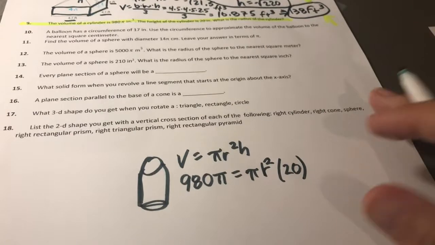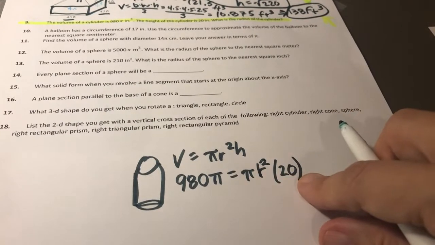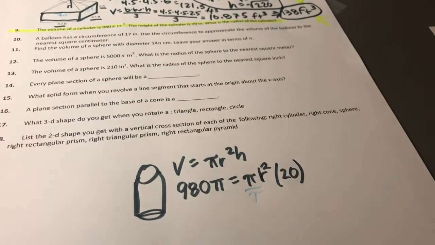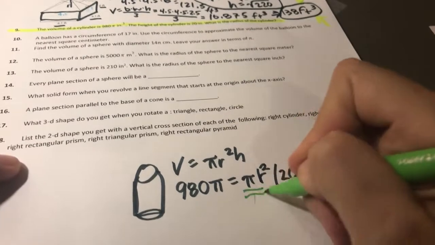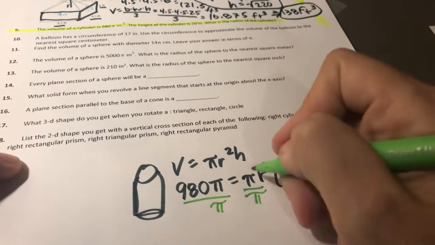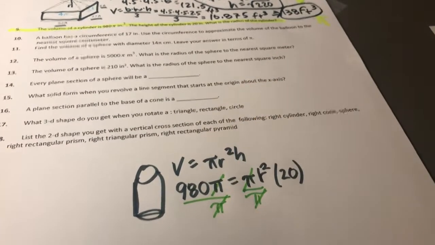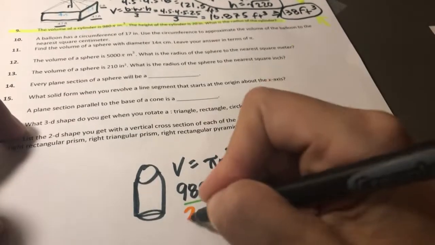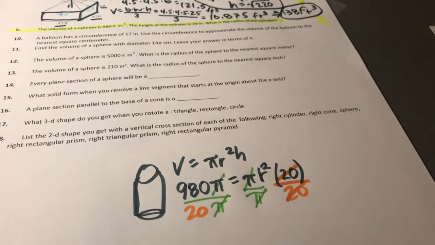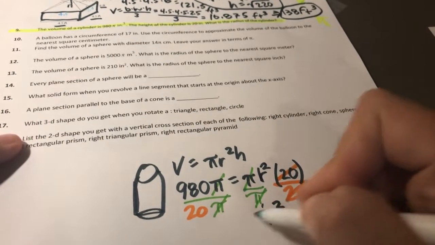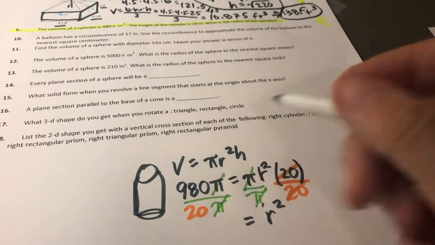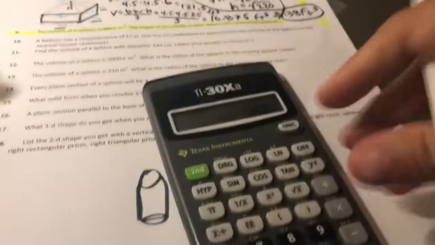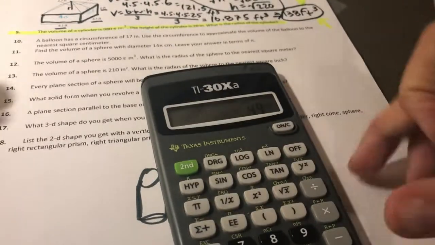Okay. So we say to ourselves, what is keeping r from being by himself on one side? And we notice that this pi, we could divide on both sides. So I could divide both sides by pi, and those would go away. That's nice. And I'm also going to divide both sides by 20, and that goes away. And the nice thing is now r is by himself. Actually, r squared is by itself. And I'll just go ahead and divide 980 by 20. 980 divided by 20, 49.